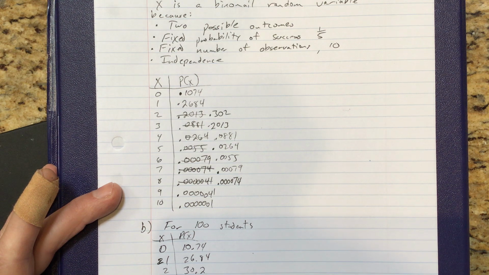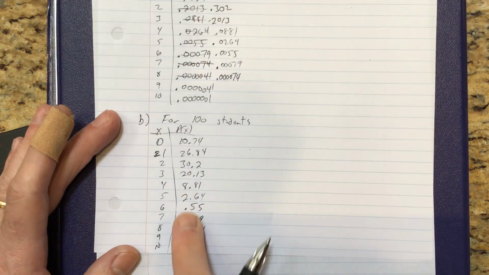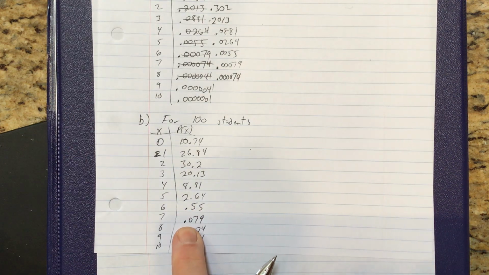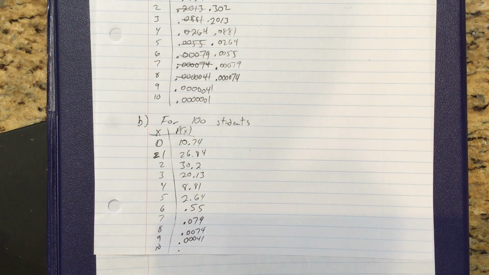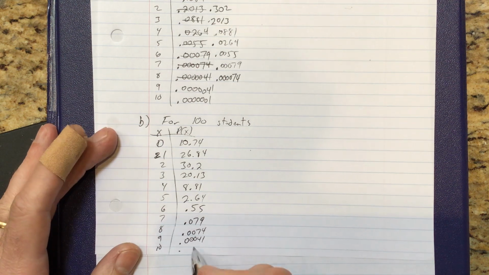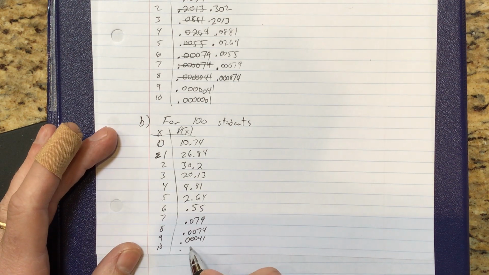And you can see, even with 100 students taking the test, it's going to be pretty uncommon to see even a single student getting a C or better. So, and there we go. All right.